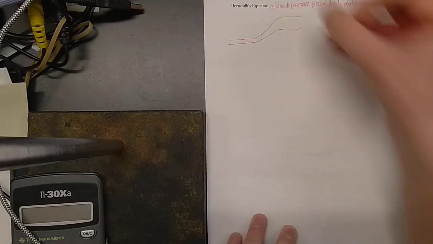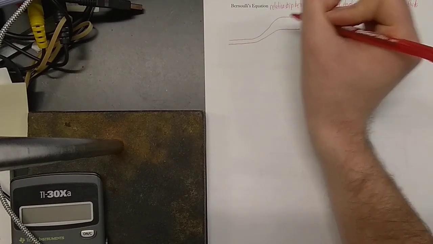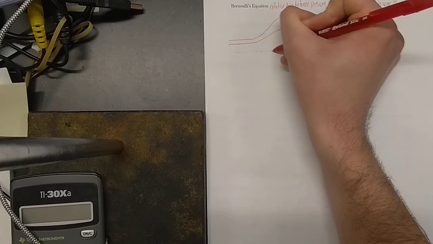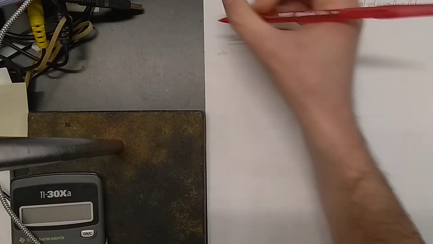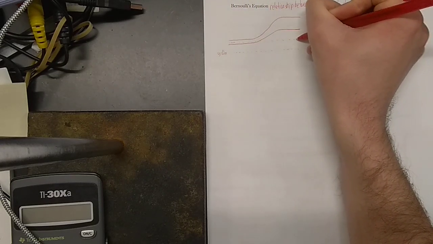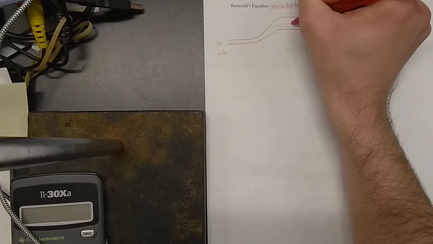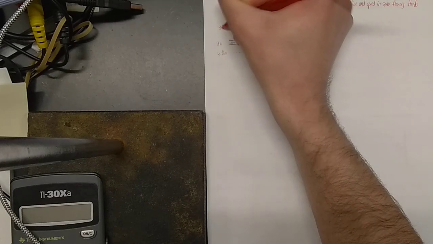As you can see, what I've drawn here is a pipe, essentially. And the pipe is full of flowing fluid. We're going to say that down here we have an elevation of y equals 0 meters. Remember, we can set that pretty much wherever we want. Here we have YA, and up here we have YB.